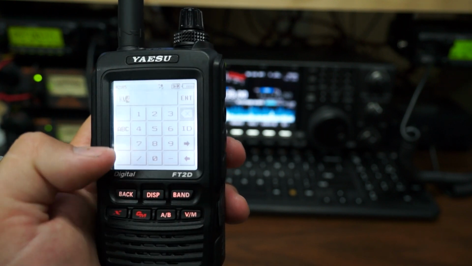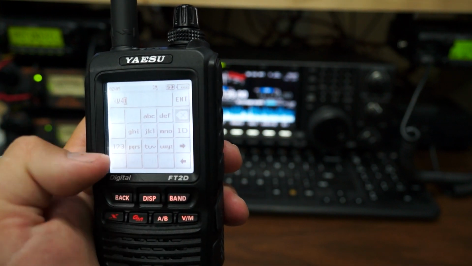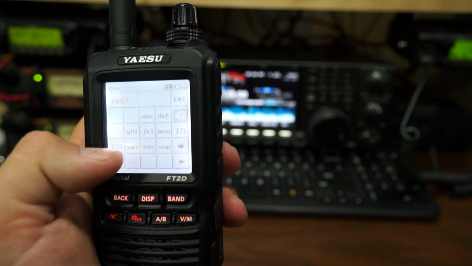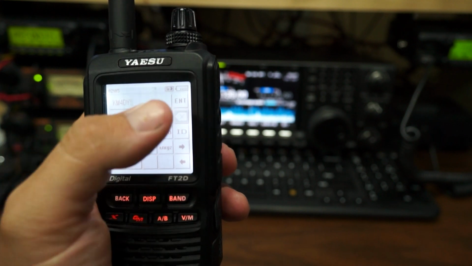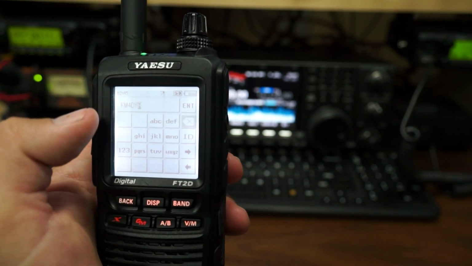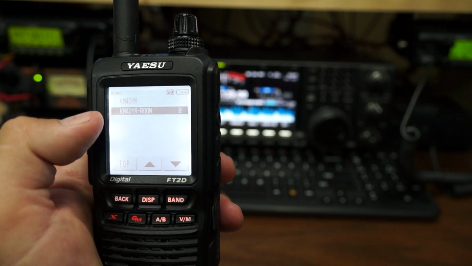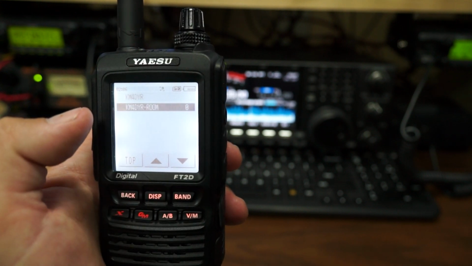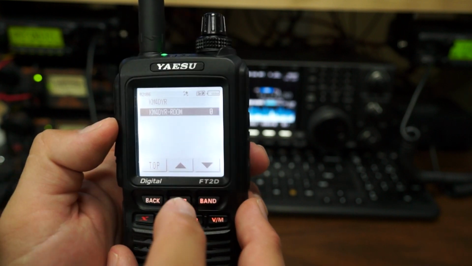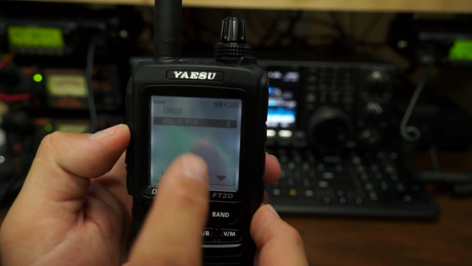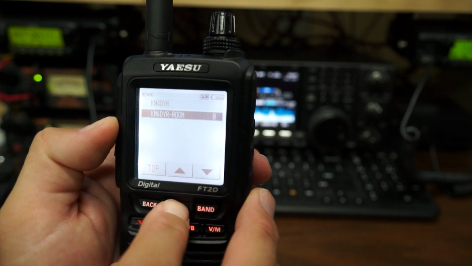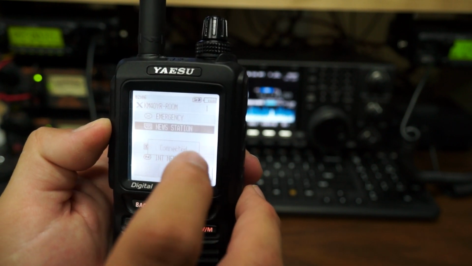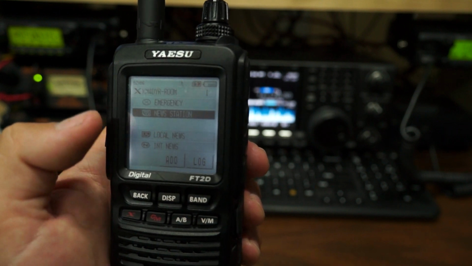KM4DYR. Enter, and it'll search again. Tap on the room, and it should send us a connect. Alright, so now it's connected. And you can see how much of a pain it is.